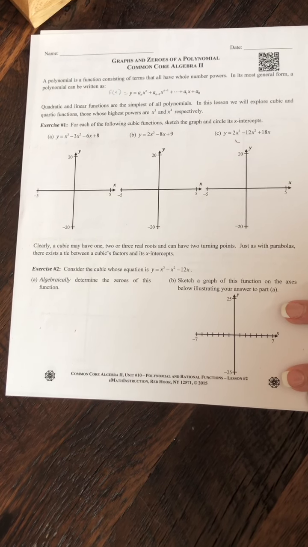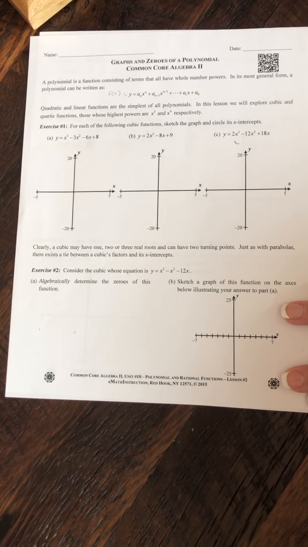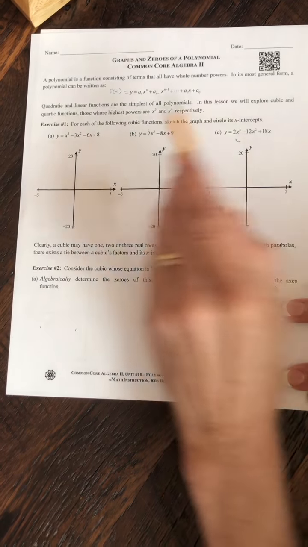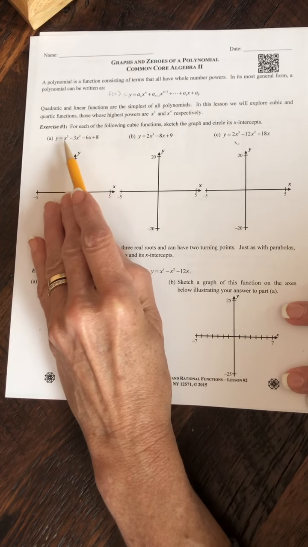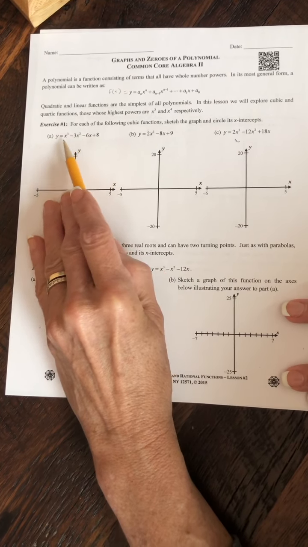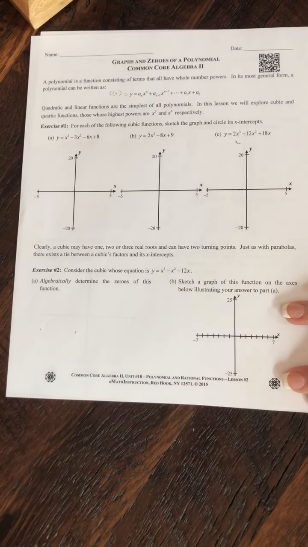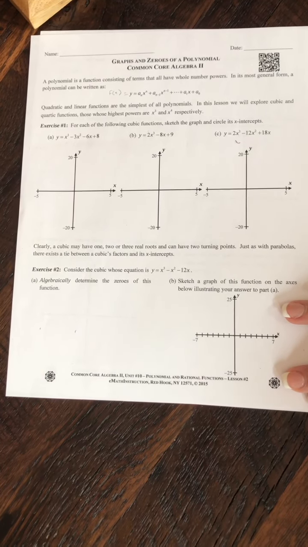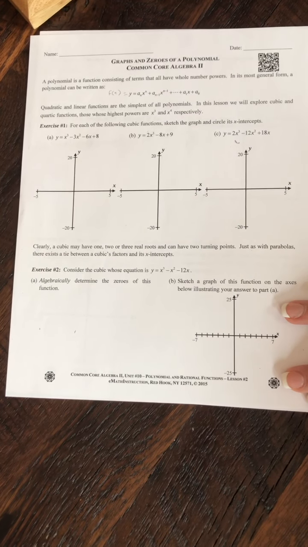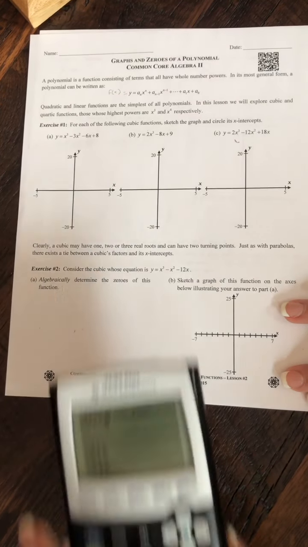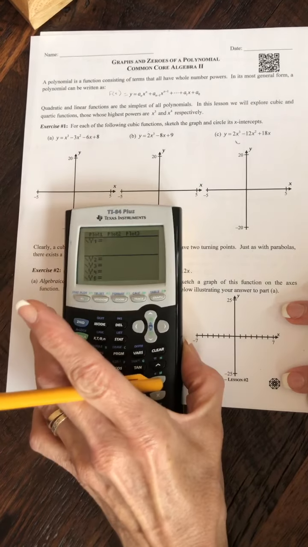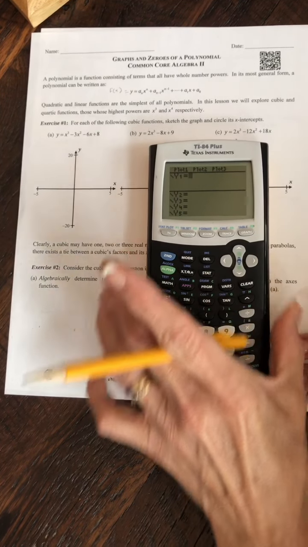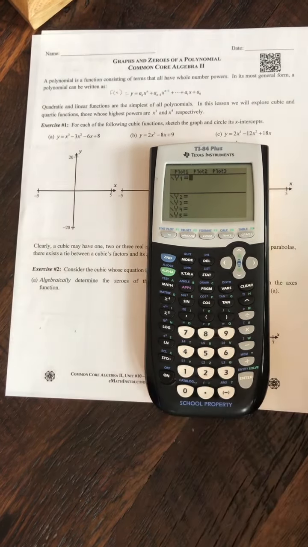For each of the following cubic functions, sketch the graph and circle its intercepts. Well, we don't know how to do synthetic division yet or long division on a polynomial. So we are going to do this graphically. We're going to rely on a graph. So I am going to bring the graphing calculator over. Put it right there. Okay, I'm going to make sure you can see.